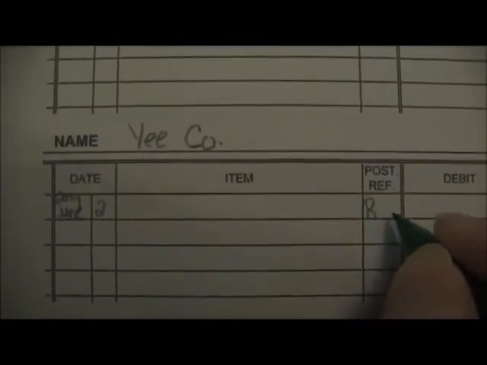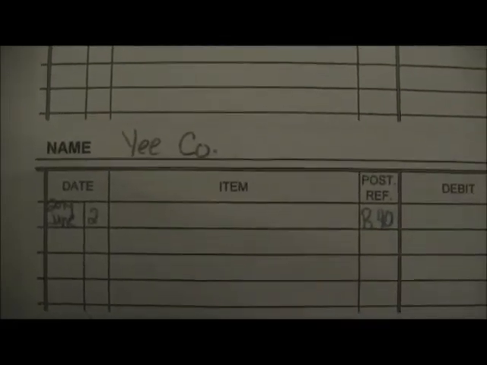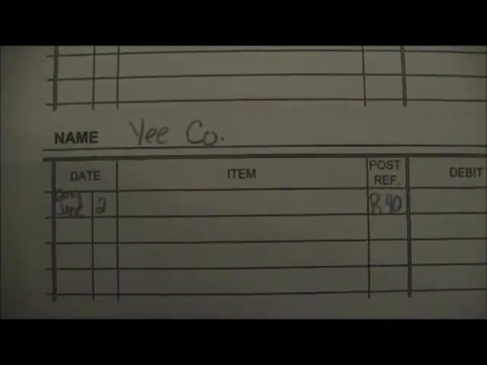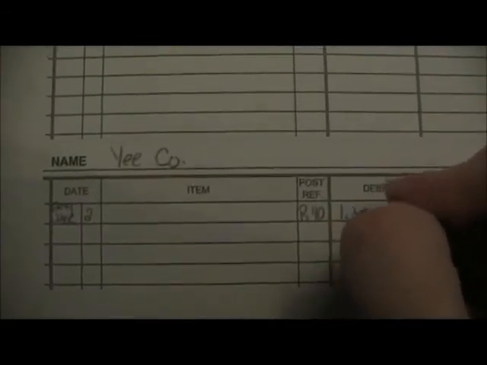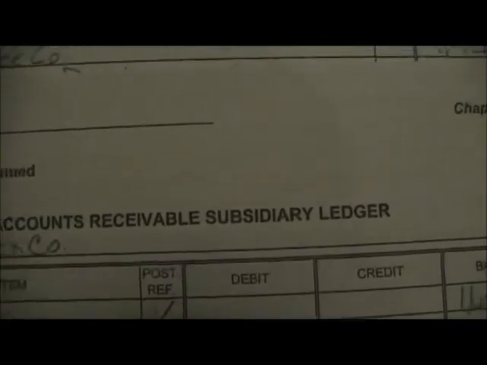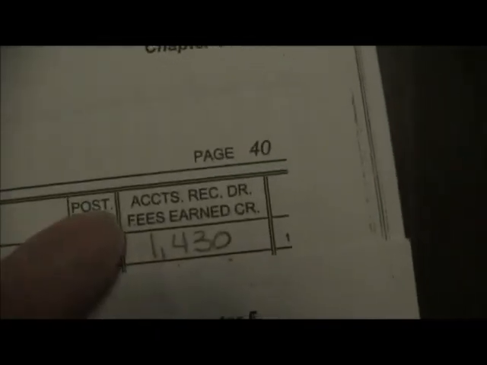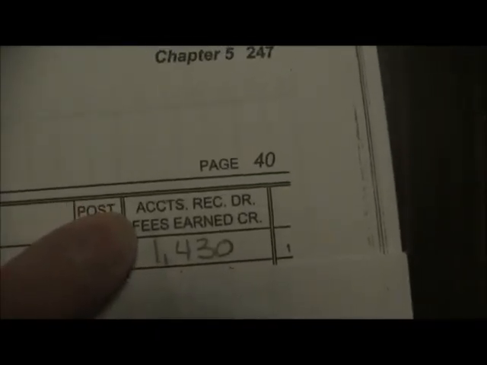Post reference is going to get a little bit different here. We're going to put the letter R for revenue, and then the page number is 40. We're going to debit Ye Company for $1,430. And the reason why I'm debiting it, how I know I'm going to debit it, is because this is an accounts receivable subsidiary ledger. And if I look at my revenue journal, it tells me to debit accounts receivable. So that is why I'm debiting Ye Company. I'm going to take that $1,430 over to my balance column.